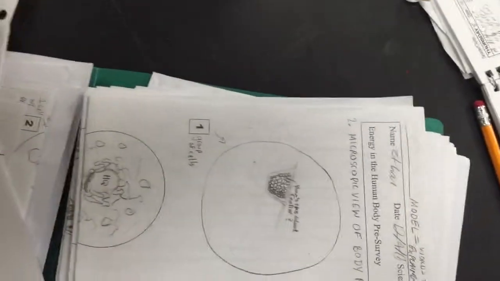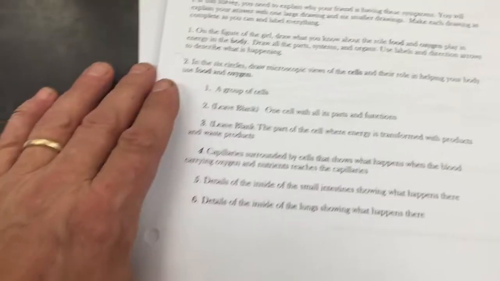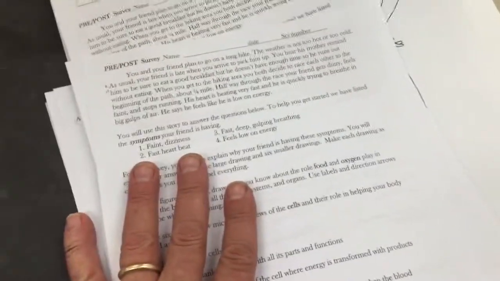Now, on the other side of this story, there is a set of multiple choice questions. I want you to just do your best on those and not worry if they look like anybody else's drawings or answers. The purpose here is for you to tell me what you know about the human body before we get started on the unit. Again, it's not going to be graded. It's just a chance for me to see what you know.